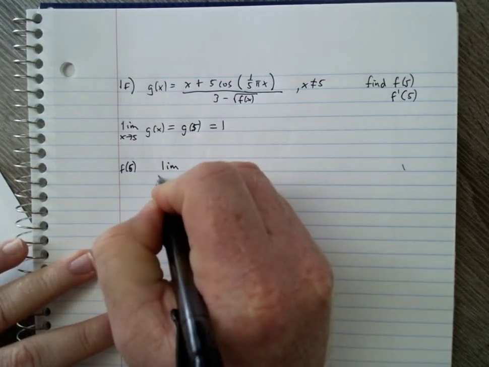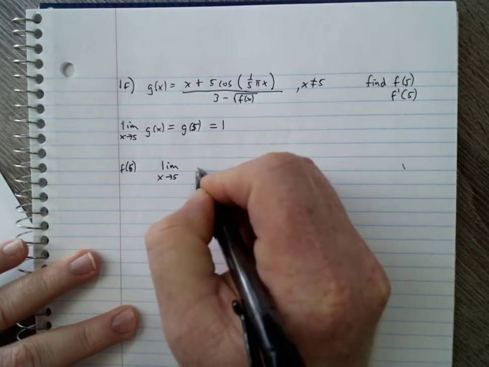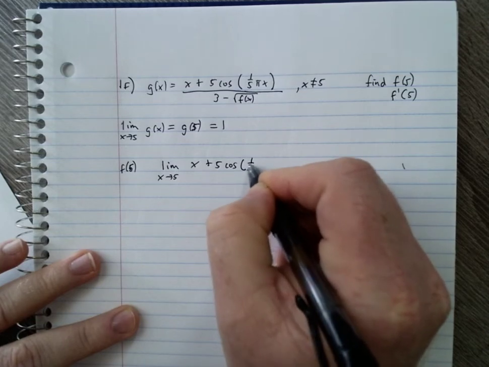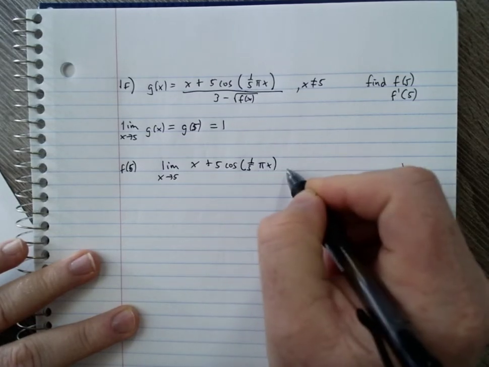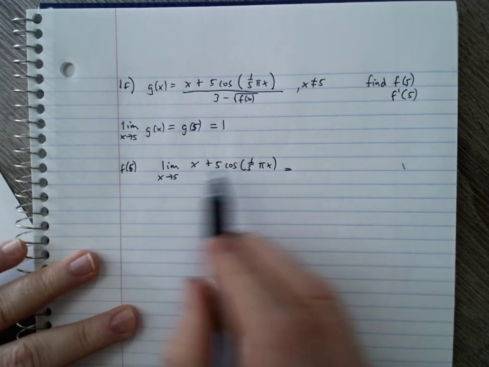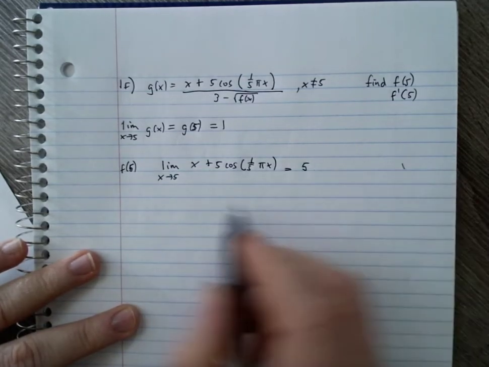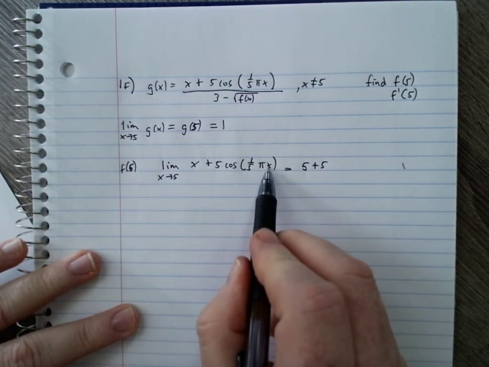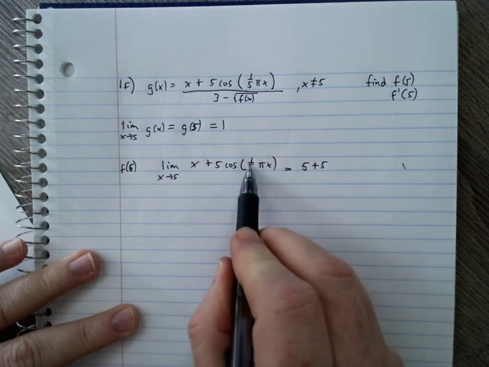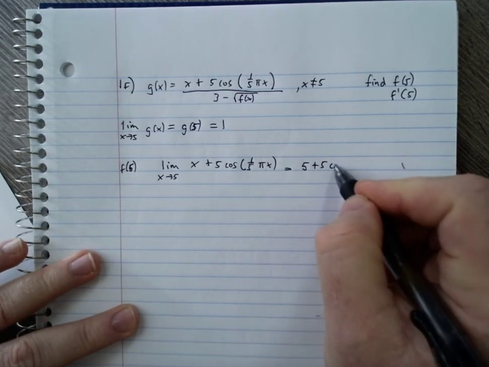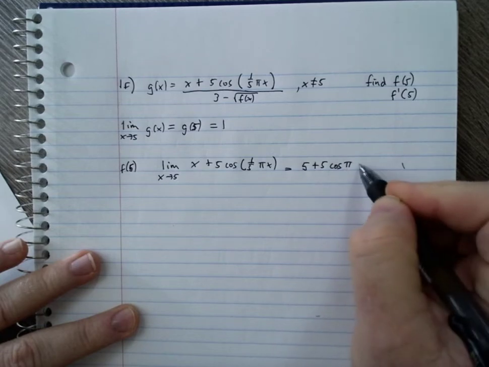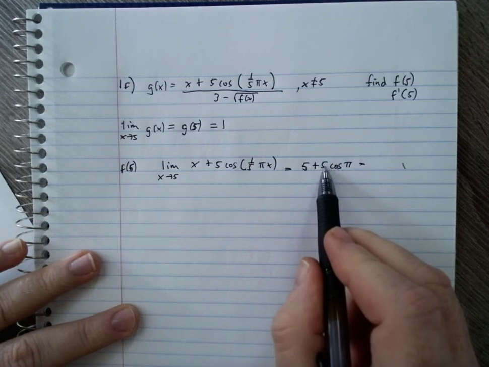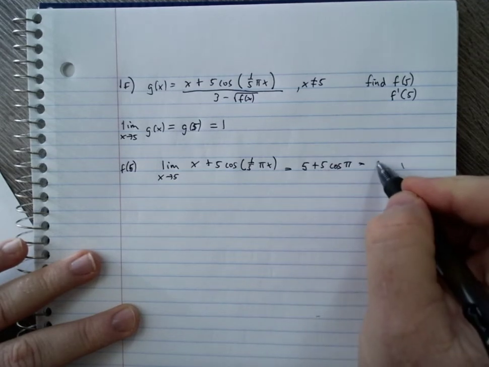The limit as x approaches 5 of x plus 5 cosine of 1/5 pi x is equal to, I'm just going to plug my 5 in. That's going to give me 5 plus 5 times the cosine of 5 times 1/5 pi. 5 times 1/5 is 1, so that's just the cosine of pi. The cosine of pi is -1, times that 5 is -5. 5 plus -5 is 0.